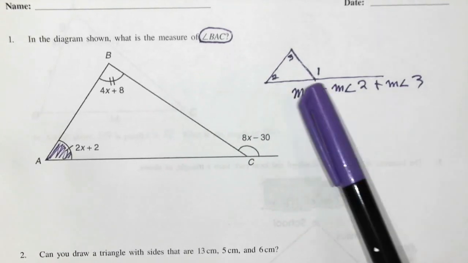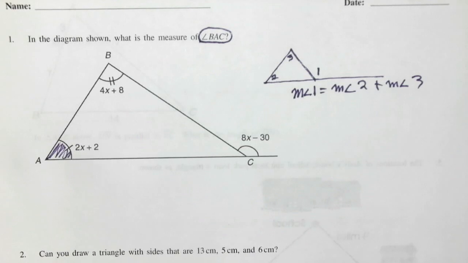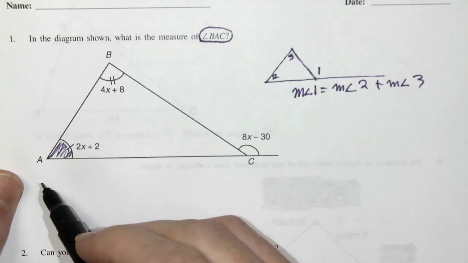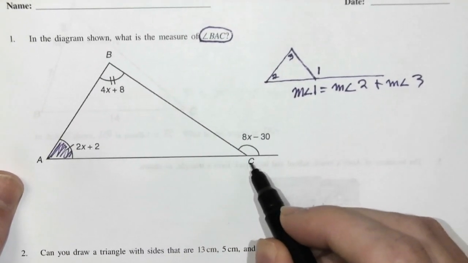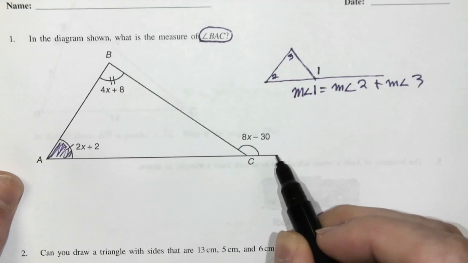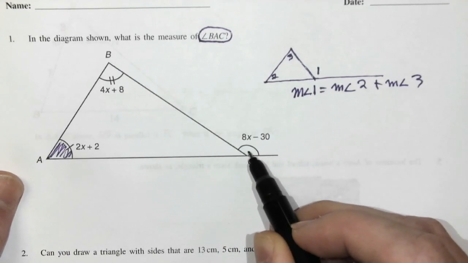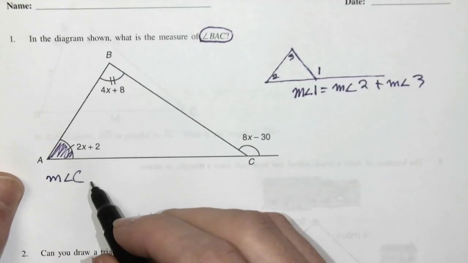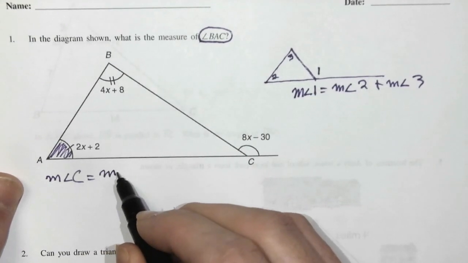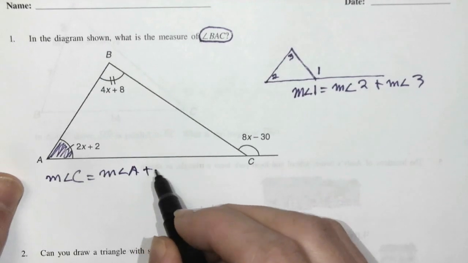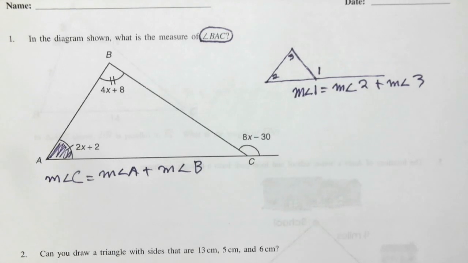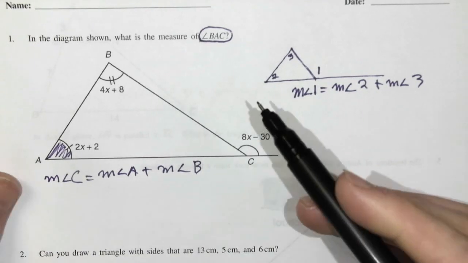So now with this formula, I'm going to use the diagram shown here. Well, that's going to be that the measure of this angle, and we're going to call this angle C. So the measure of angle C is equal to the measure of angle A plus the measure of angle B. And then you just make your substitution, right?